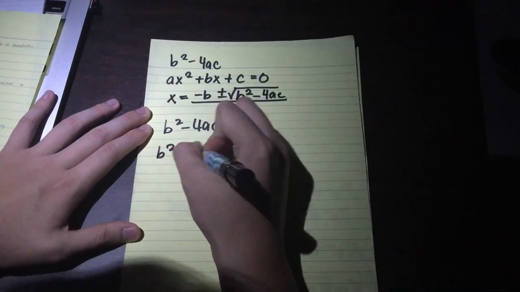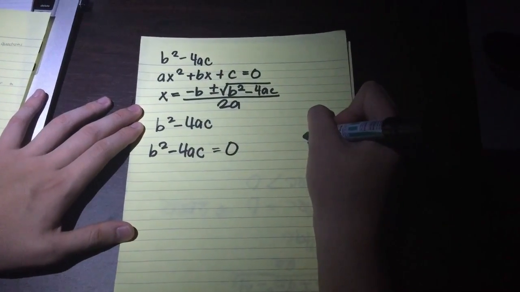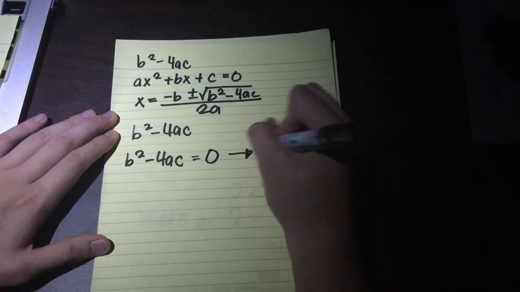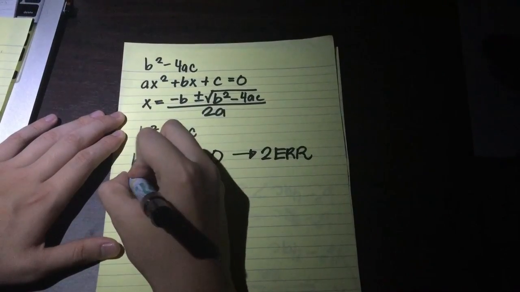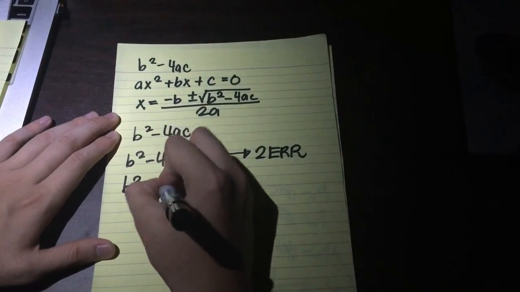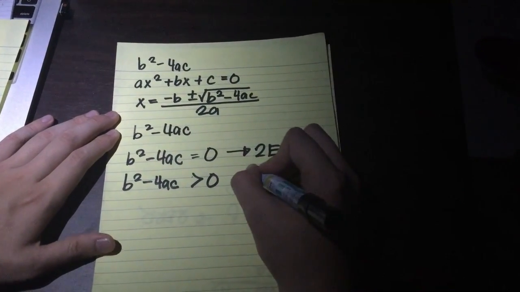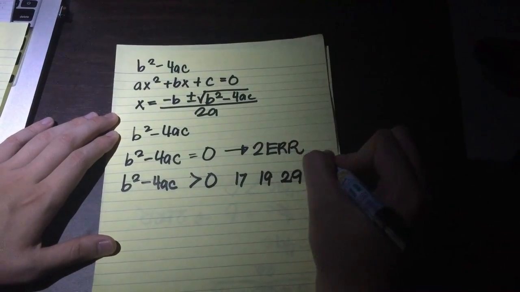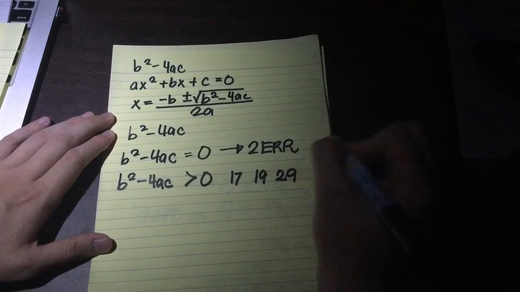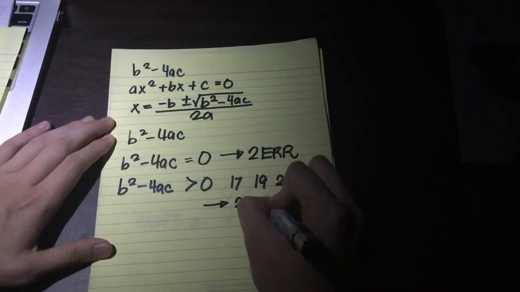If the discriminant is equal to 0, it has two equal rational roots, or 2ERR. If the discriminant b squared minus 4ac is greater than 0, but it's not a perfect square, like 17, 19, 29, it has two different irrational roots, or 2DIR.